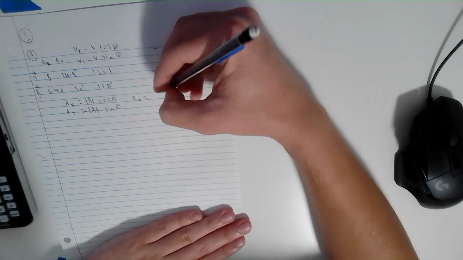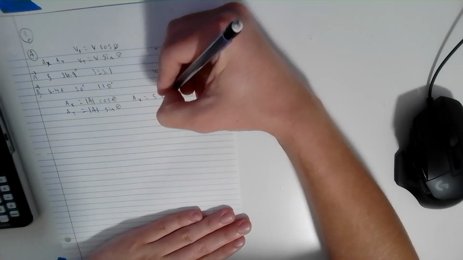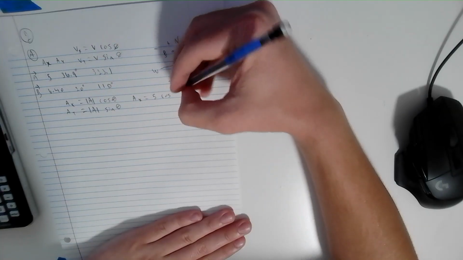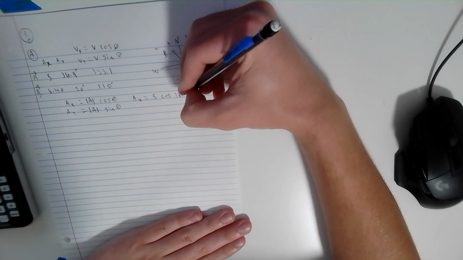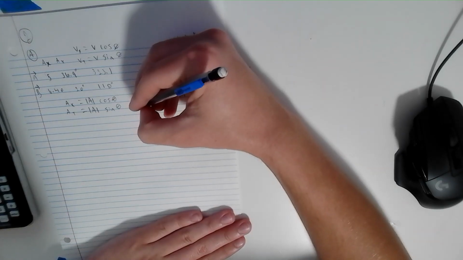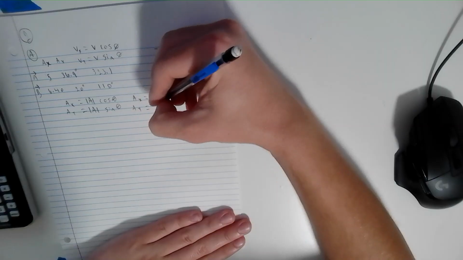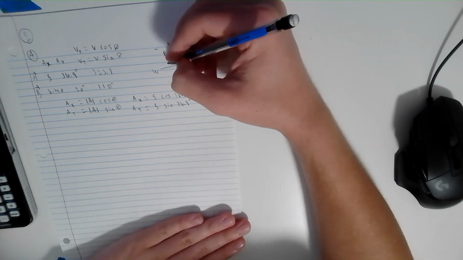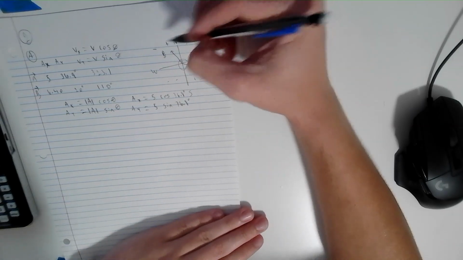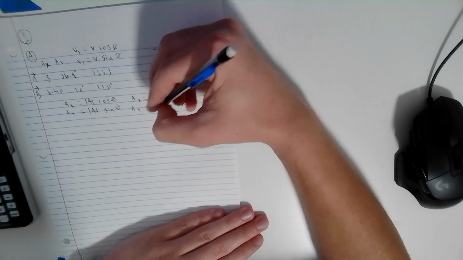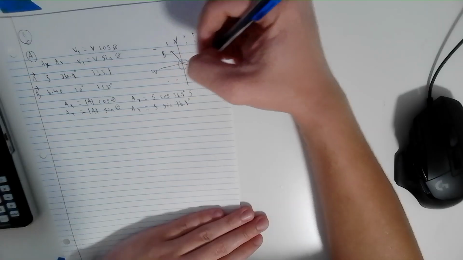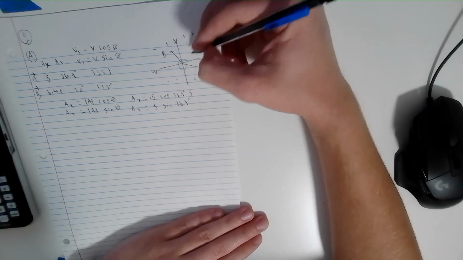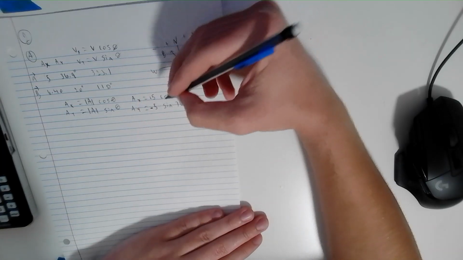A of x equals 5 cosine of, we'll start with the angle that they gave us, so cosine of 36.9 degrees, and then A of y equals 5 sine of 36.9 degrees. Now, in order to figure out which one is positive and which one is negative, we look at where the angle is. So it is a positive x, so we're going to have a positive 5 cosine 36.9, and then a negative y, so it's going to be negative 5 sine 36.9.